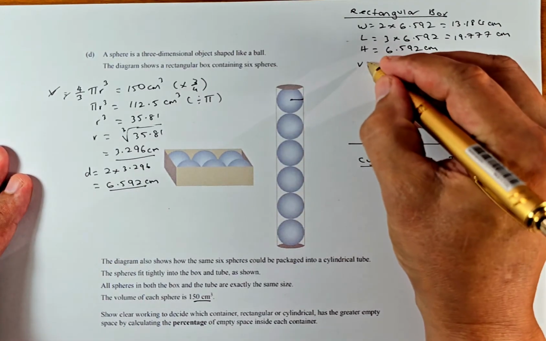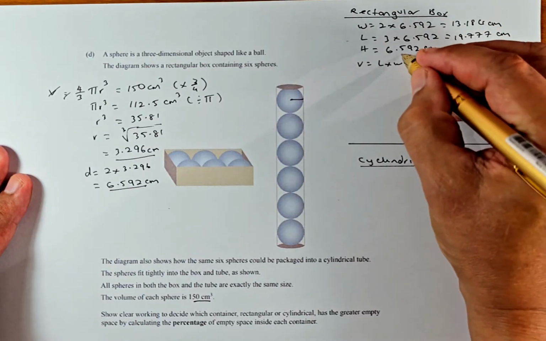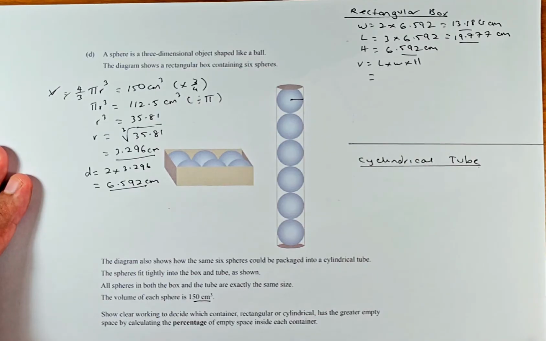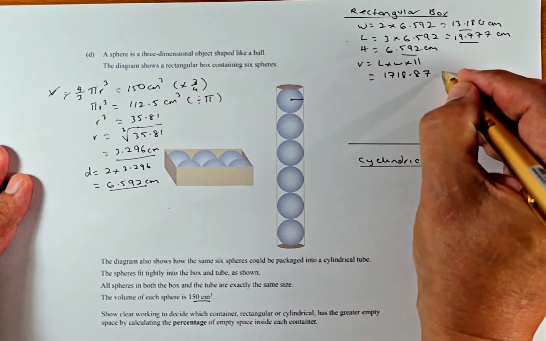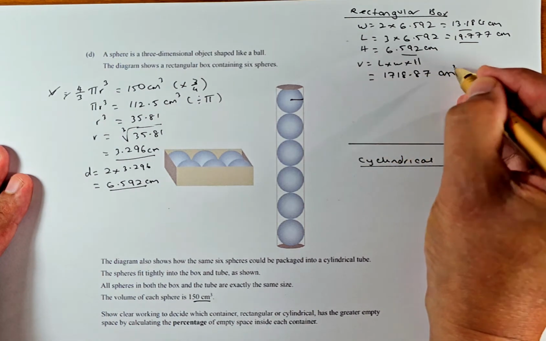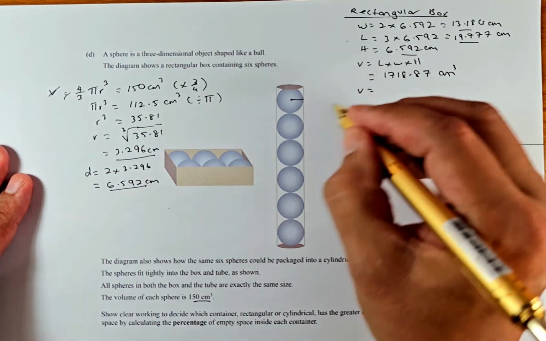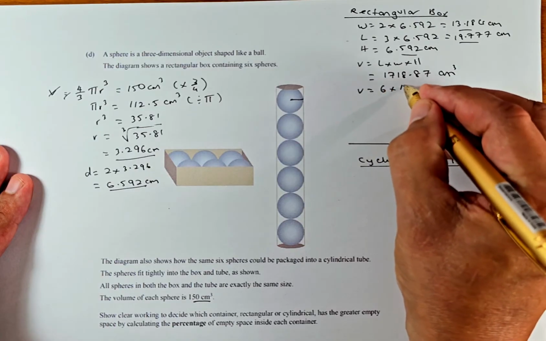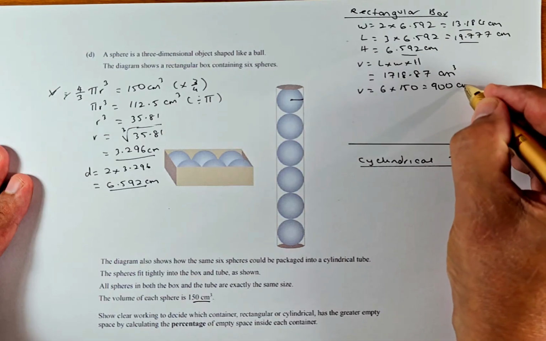So the volume is length times width times height. We multiply these 3 numbers together, and the answer is, if I'm not wrong, 1718.87 centimeter cube. Because we need to calculate the volume of the spheres themselves, there are 6 spheres, each of them 150, so it's 900 cm cube.